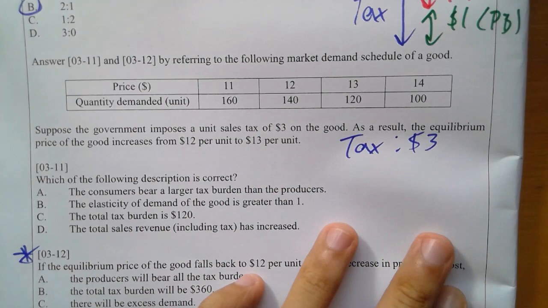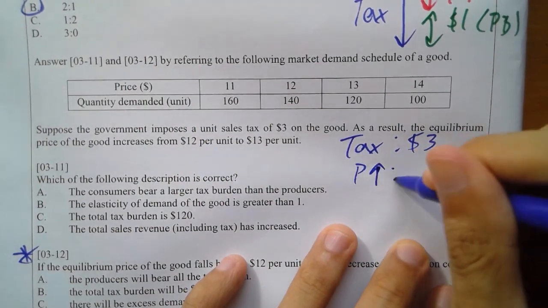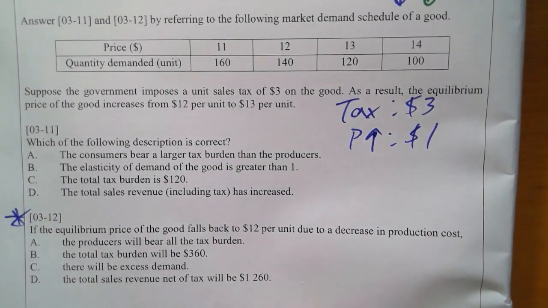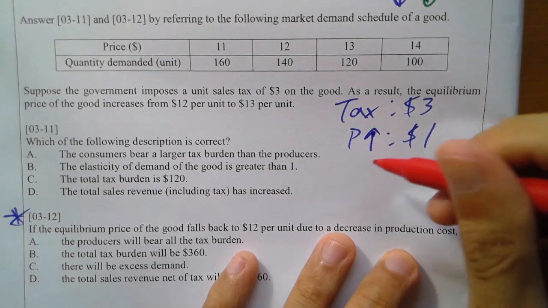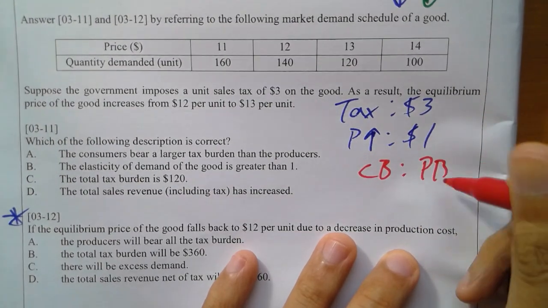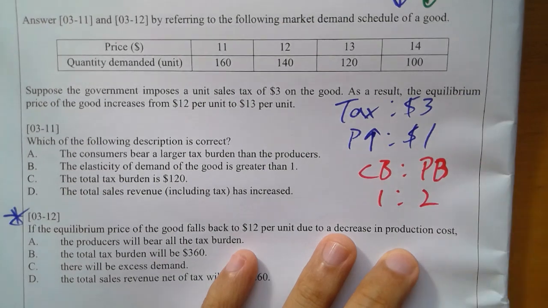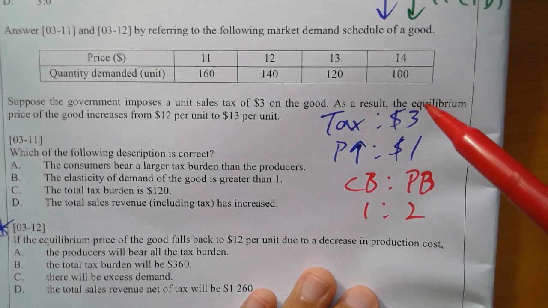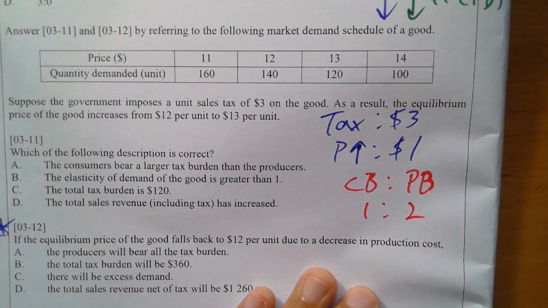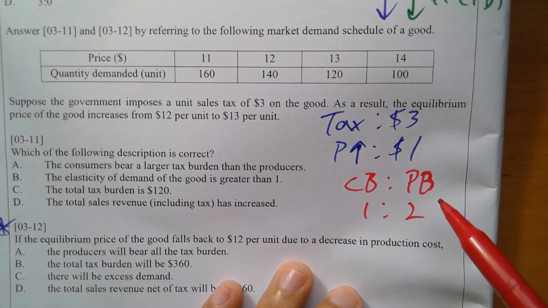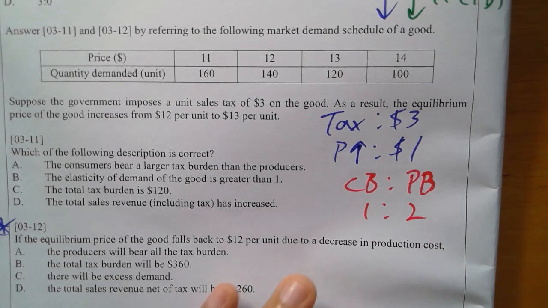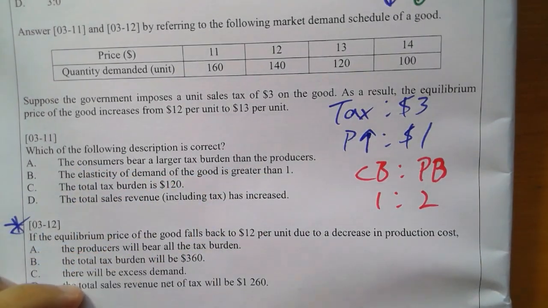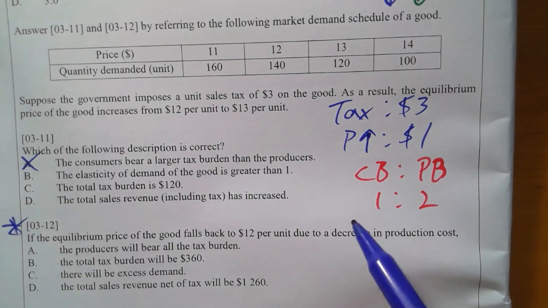Now, equilibrium price increases from 12 to 13. From 12 to 13. So, the price increase is $1. Immediately, we can work out the ratio CB to PB, right? Should be 1 to 2, because out of each unit, out of the $3 tax, the consumer only eats $1. The rest of the $2 will be eaten by the producer themselves. Okay, got it? Here, consumer bears a larger tax burden? Obviously wrong, because they bear a smaller burden, right?